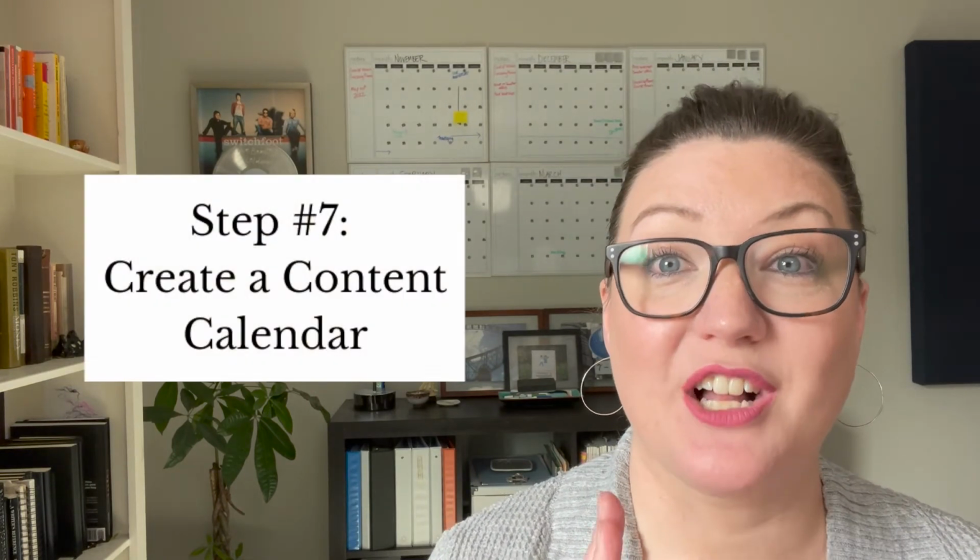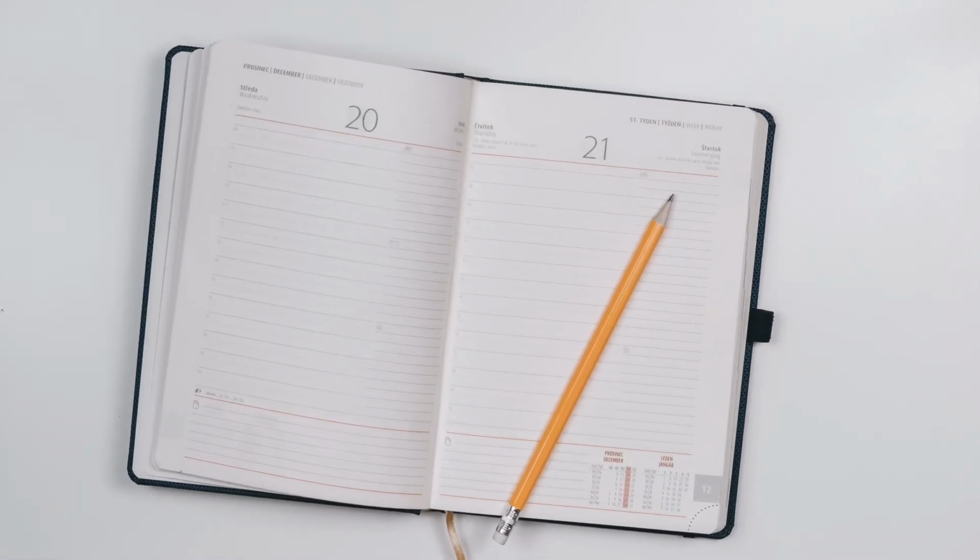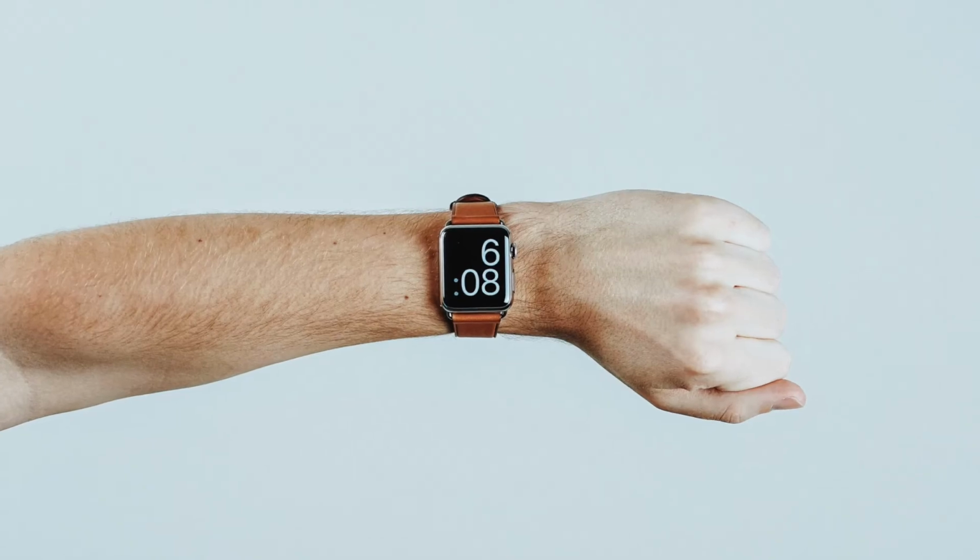All right, so now that you have your posting schedule figured out, what you want to do is to create a content calendar, and that is step number 7. When you have a content calendar, you can plan ahead and be very intentional with what you post. You can identify which days you're going to post. So let's say you're going to post Mondays, Wednesdays, and Fridays. You're going to pick what time you want to post, and you're going to figure out what kind of images or what kind of content you want to share.